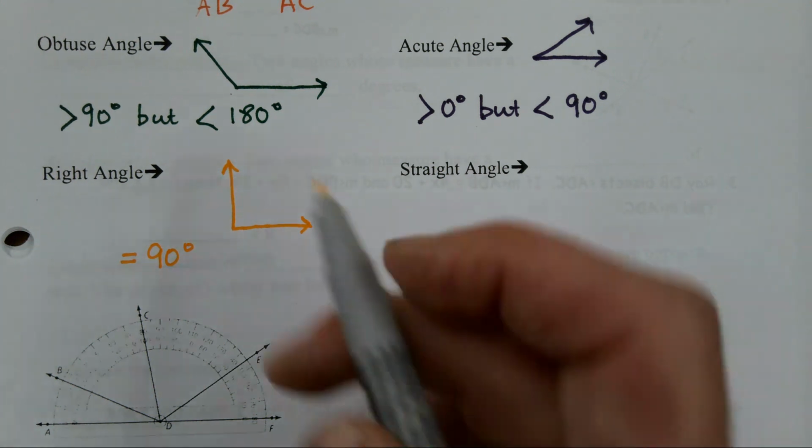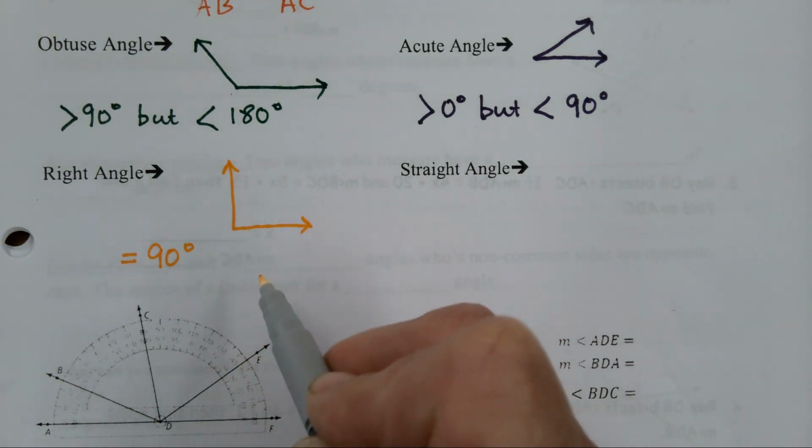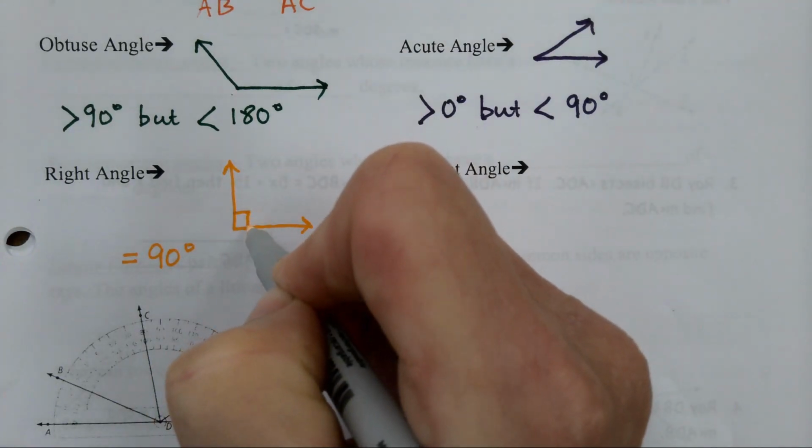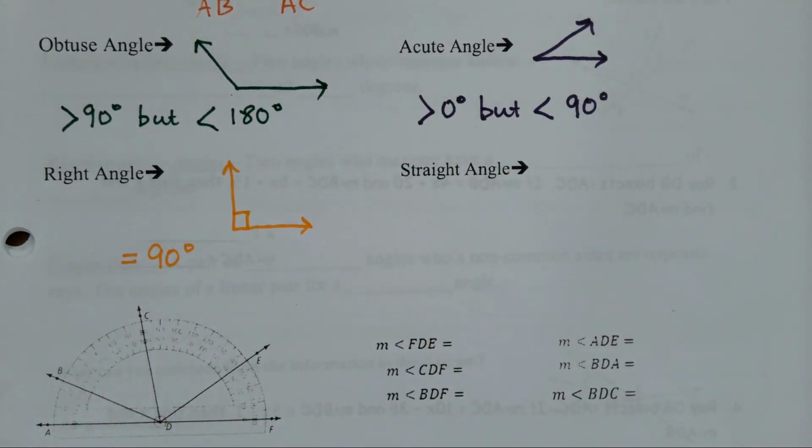So how do I tell the world that this is in fact 90 degrees? Put the little box in the corner. Don't forget to do that. Then there's no question. Then you can draw it any way you want to. As long as you put that little box in the corner, that tells the world it's 90 degrees.